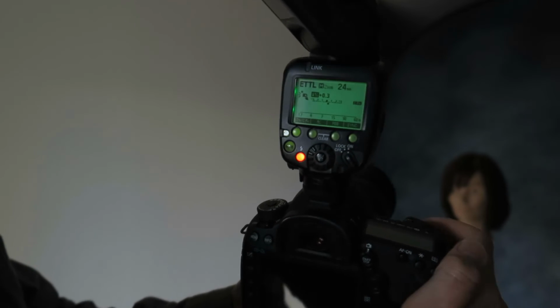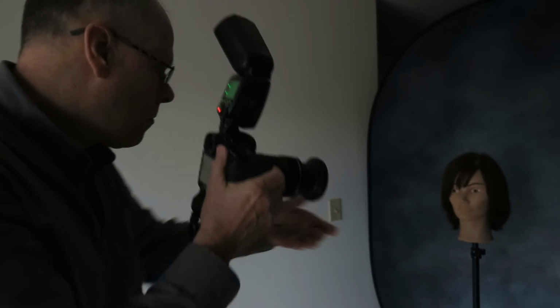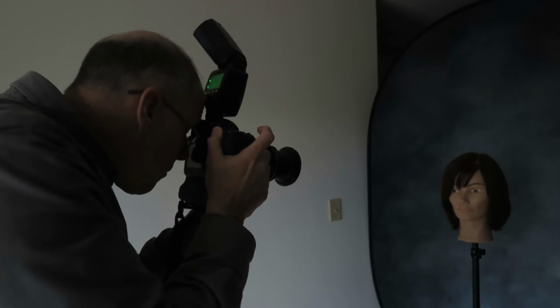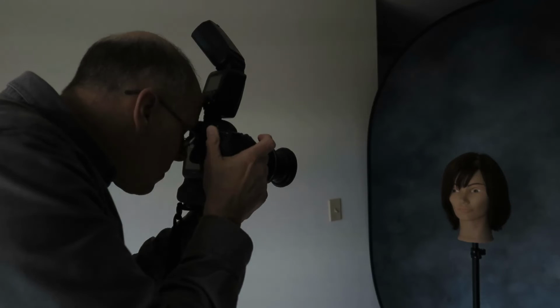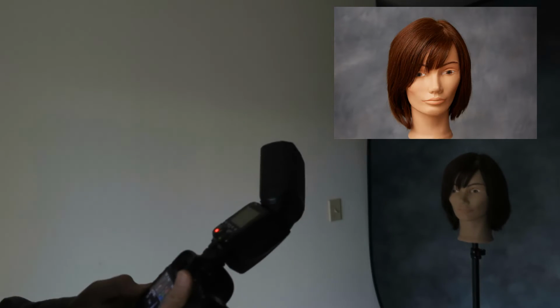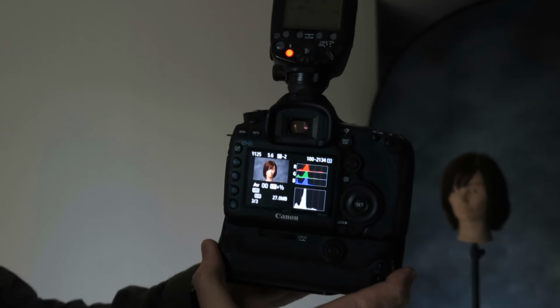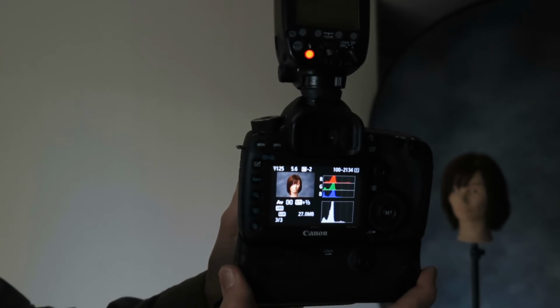And personally, I like to do a flash exposure lock every time. Just make sure you consistently take it from the same spot. There I did my flash lock. I put focus point on the eye, take the picture, and it's much better. Now, when you look at the histogram, this is what I consider perfect exposure.